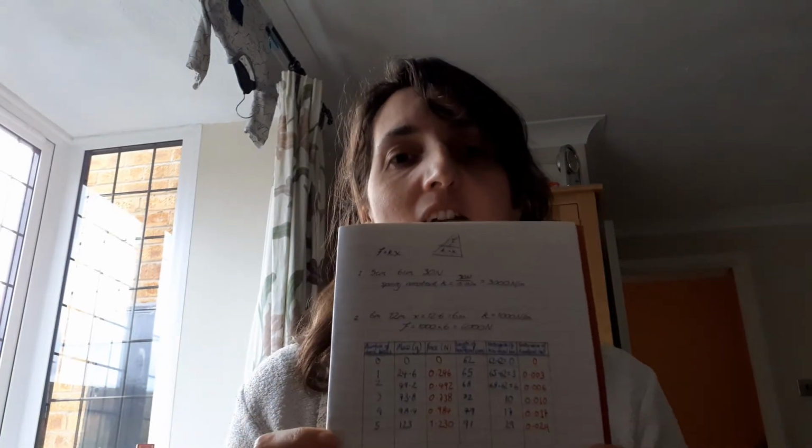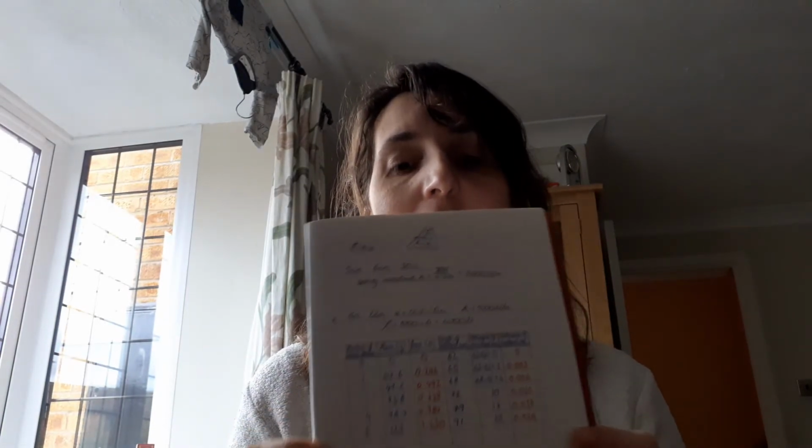Okay, so we've got all this, and the next thing to do is to do the graph. So you've got a graph. I'm not going to say already drawn because you've just got squared paper and the axes. I've not written on the axes because if you're doing your own, you're going to need to do this yourself.